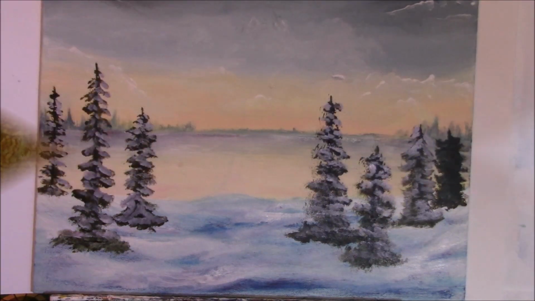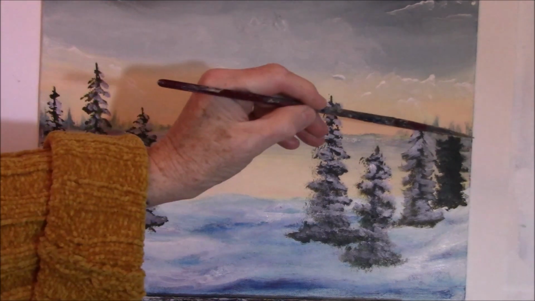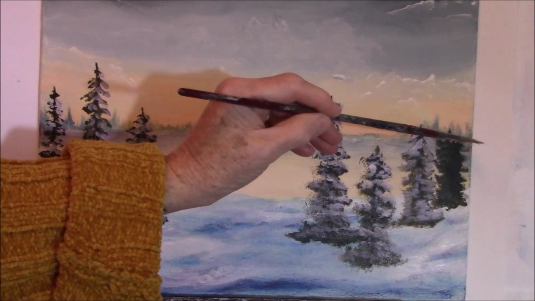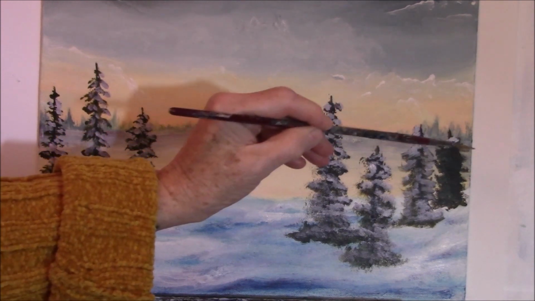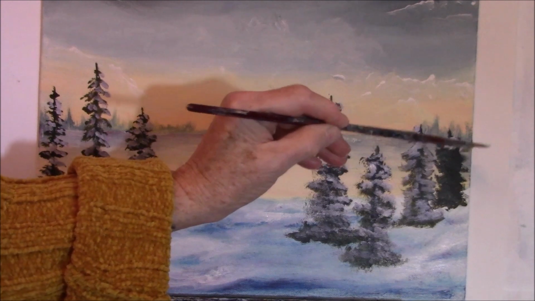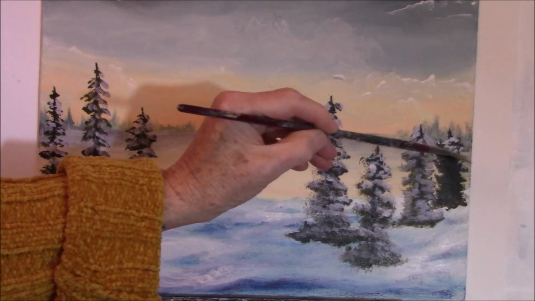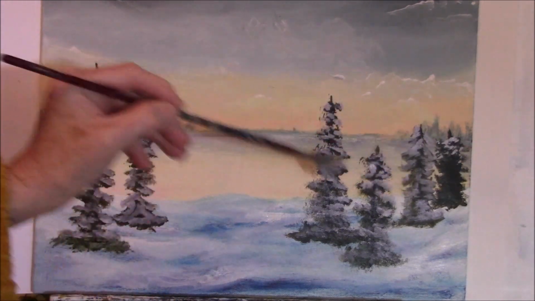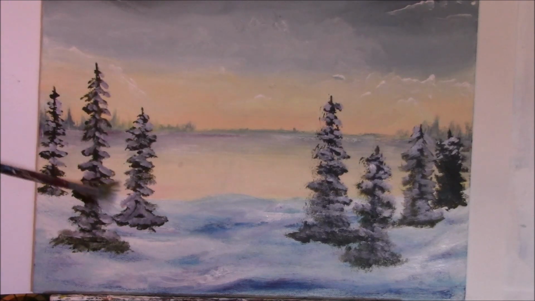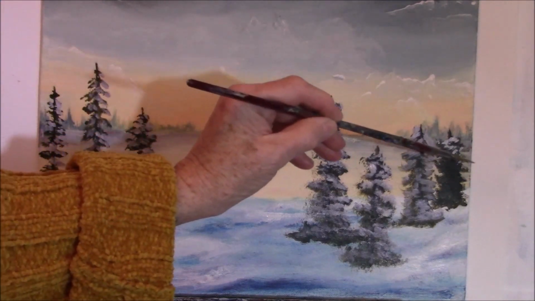So like I say, try different brushes. I'm going to try the corner of my fan brush, just to see. I like the fan brush because you get kind of a rough look, you know. See, all these have sort of a smooth look. But I like kind of getting these.